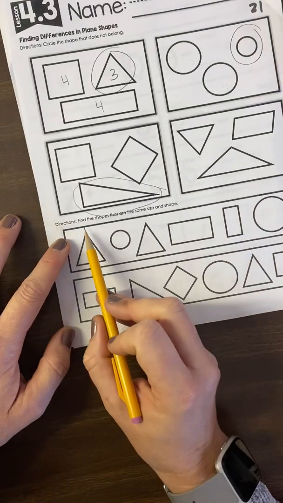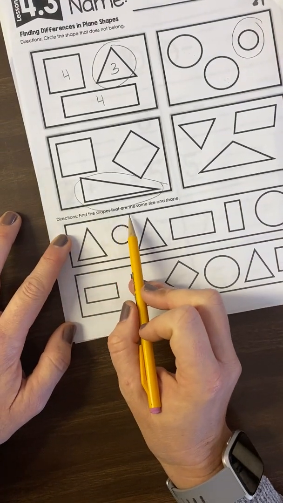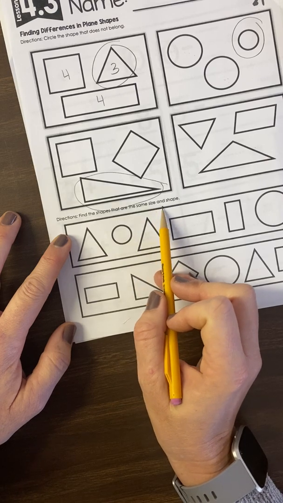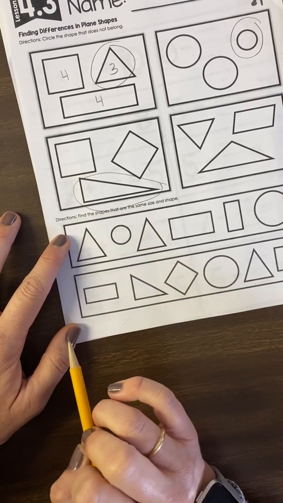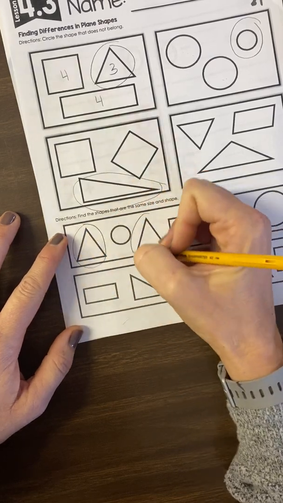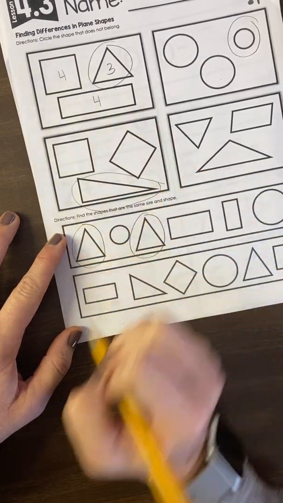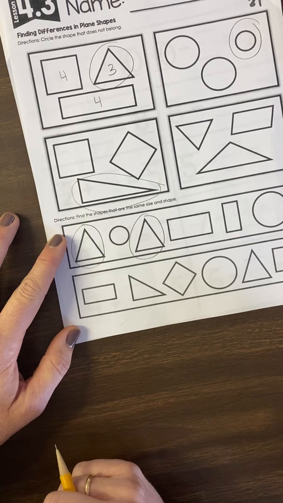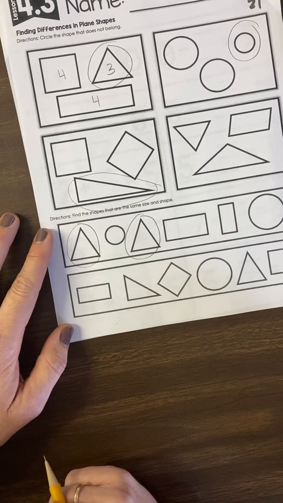All right, here we go. Find the shapes that are the same size and shape. So I definitely know these 2 triangles are the same size and shape. That actual word is called congruent. It's a big word. Congruent means exactly the same size and shape.